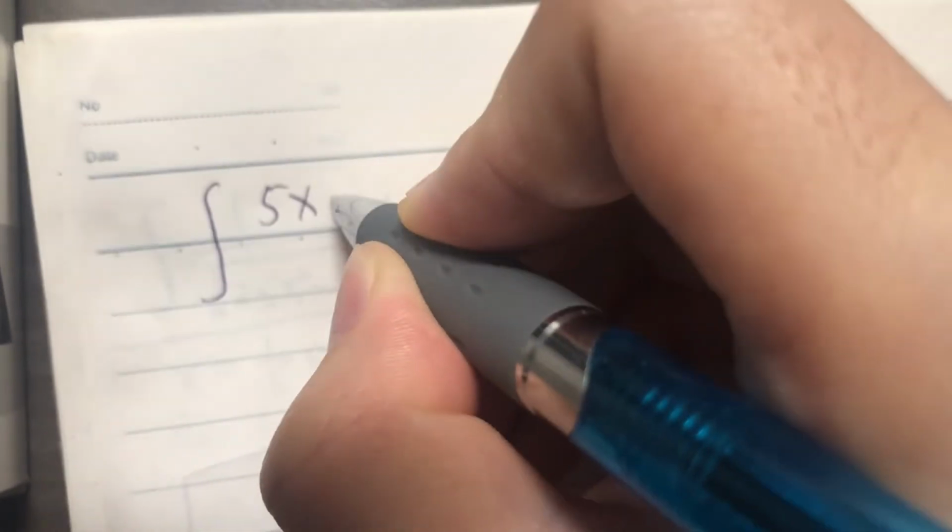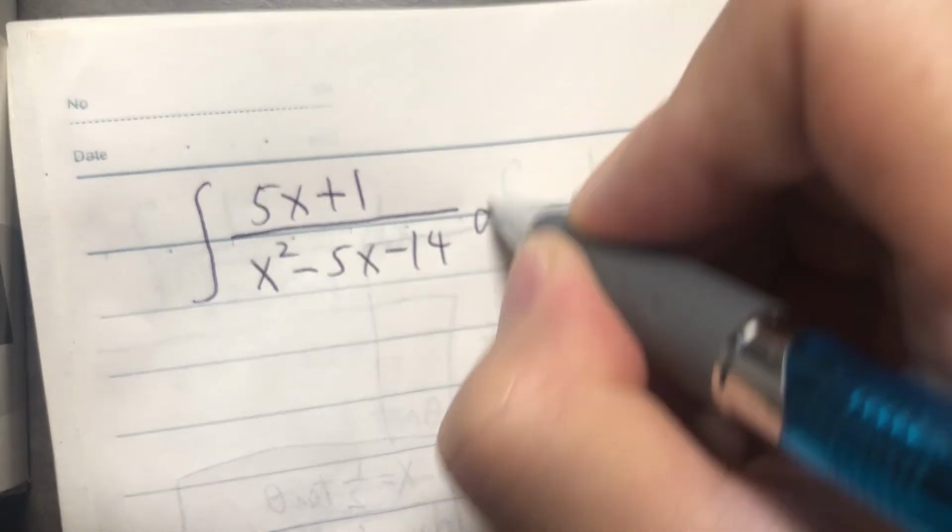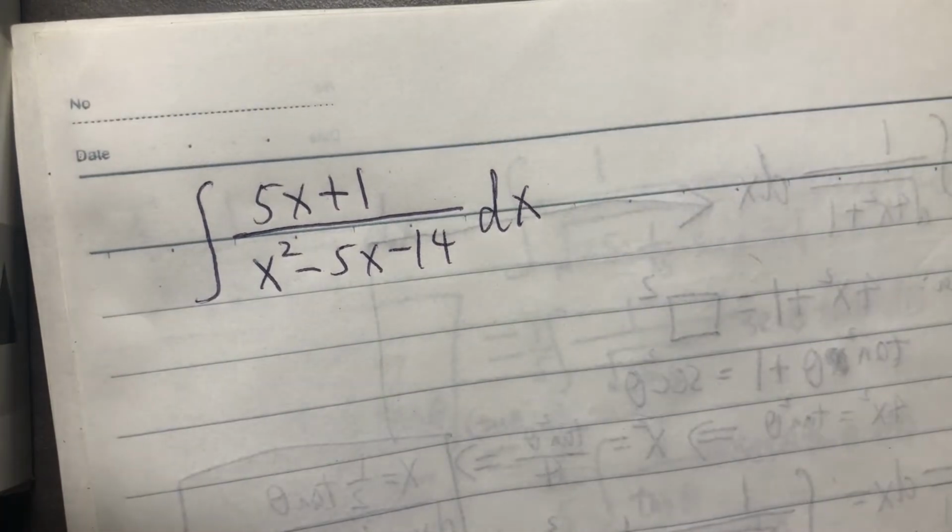Let's look at an example: 5x plus 1 over x squared minus 5x minus 14 dx.